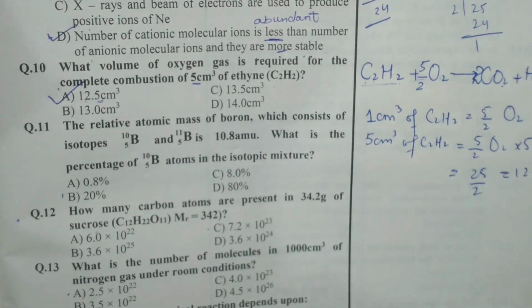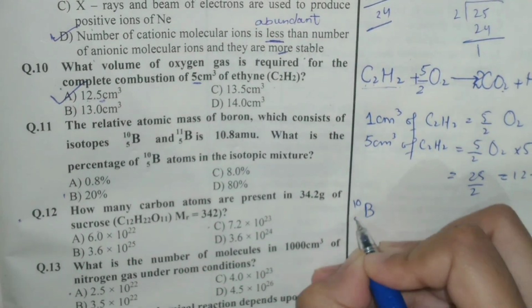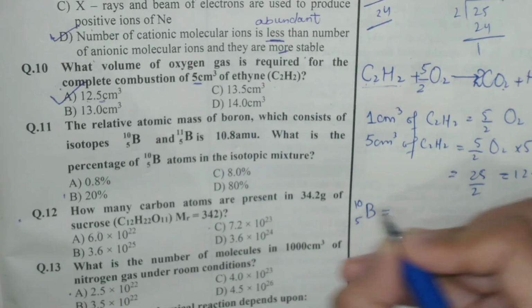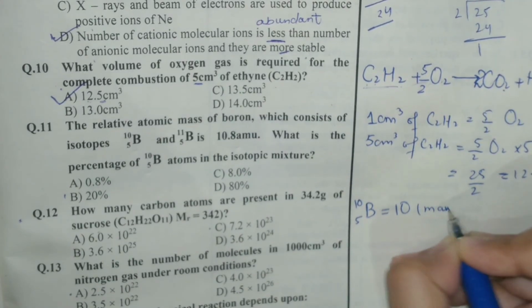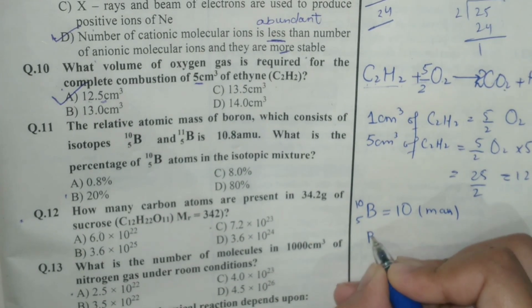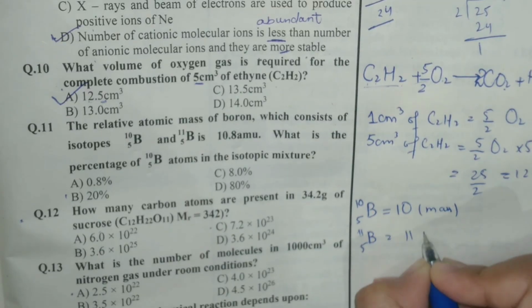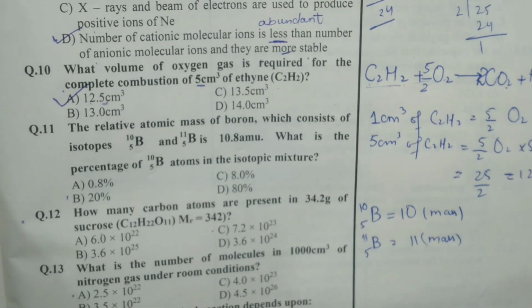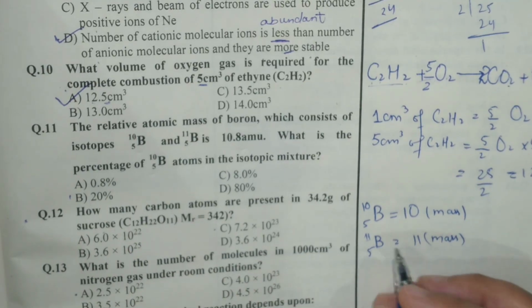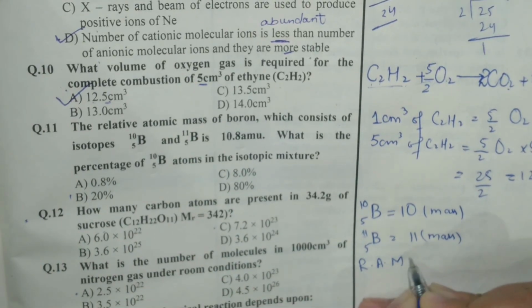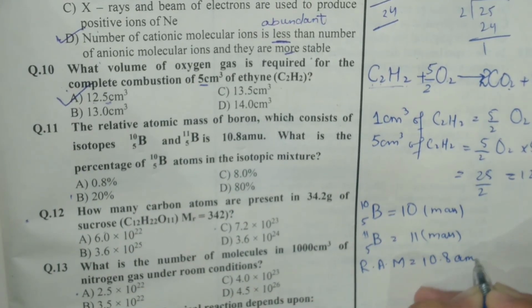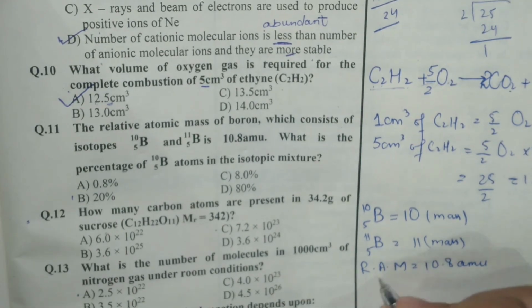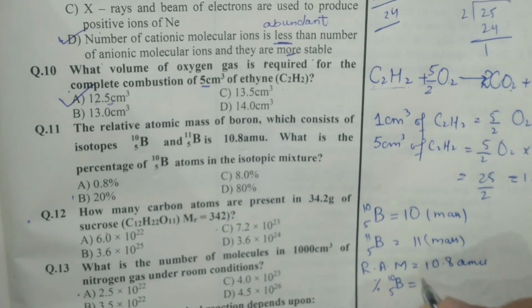First of all, I'll write B-10, and the mass is given as 10. Then the other, B-11, would have mass 11. One more thing is given to us, which is the relative atomic mass of boron, 10.8 AMU. So we are to find the percentage of B-10 equals question mark.